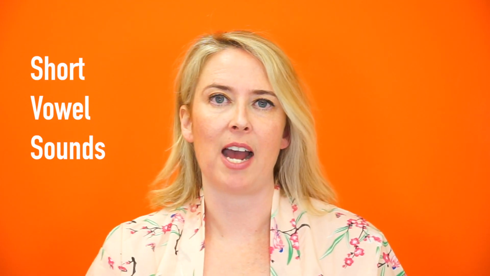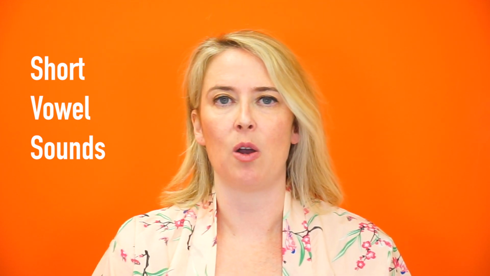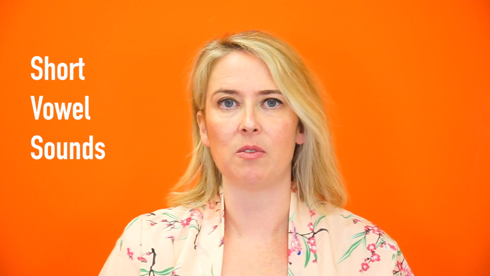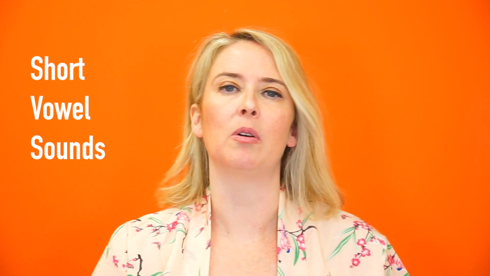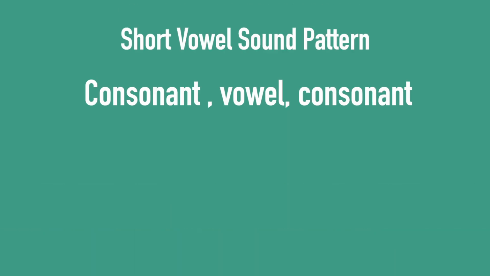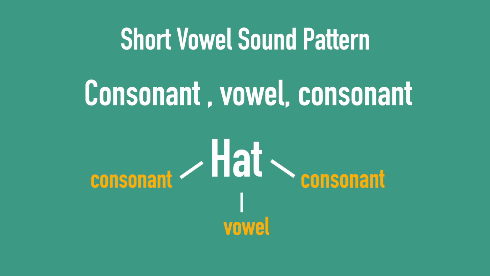With short vowel sounds, the way that you know that the vowel that you see makes a short vowel sound is that it follows a simple pattern: consonant, vowel, consonant. Let's look at the word hat, H-A-T. The A as a vowel is a short vowel sound, ah.